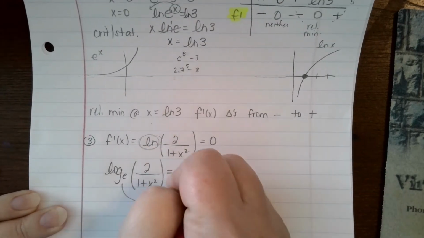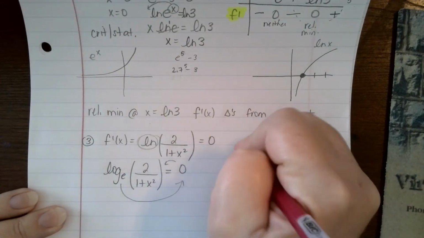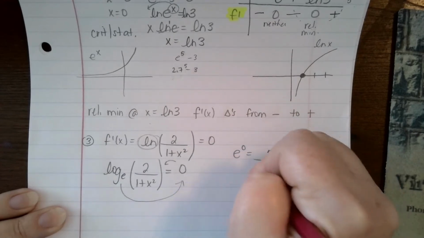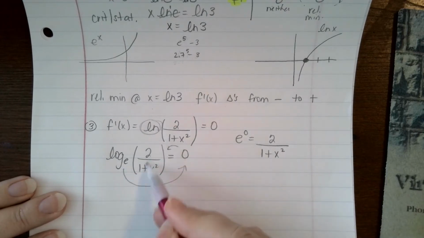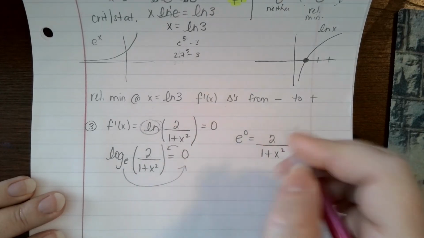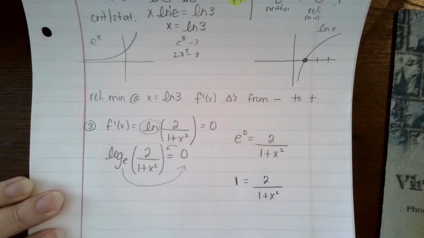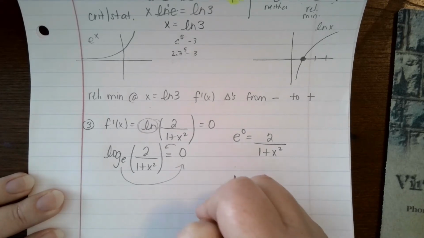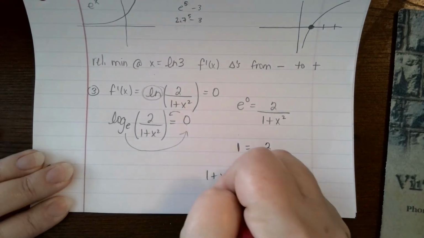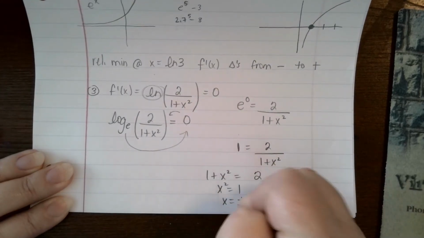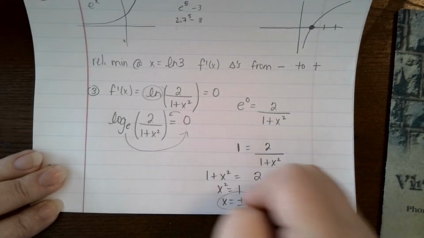And now I can do my log loop. So if I do my log loop, I get that e to the 0 equals all of this. Well, e to the 0 is just 1. Anything raised to the 0 is just 1. So I get 2x over 1 plus x squared equals 1, or x squared equals 1, or x equals plus or minus 1. So those are my critical points.